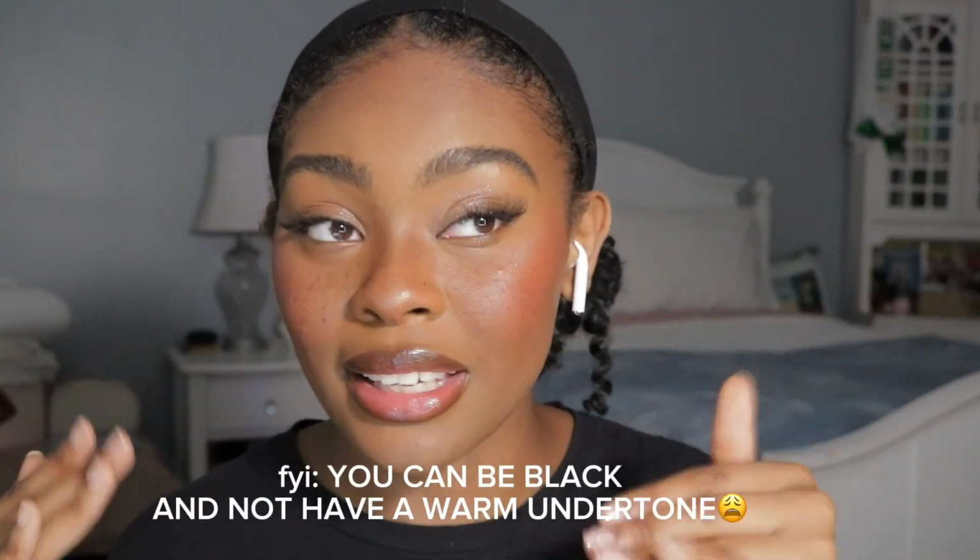Now, from my own personal experience on how I found my undertone, it was trial and error. Now I'm going to take you guys through my process of elimination. So, of course, I first started off with warm foundations. They looked so yellow. They just didn't look like my color. There were some that looked red, some that looked orange. It was not giving.